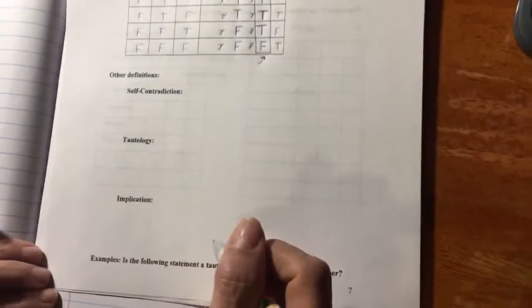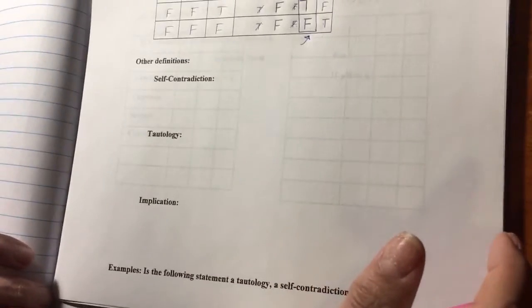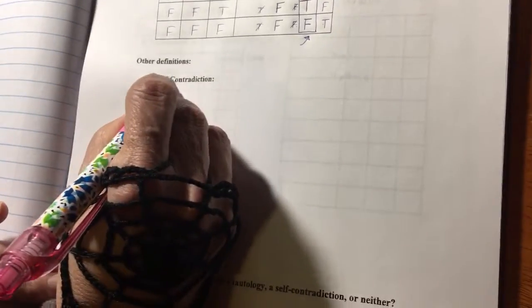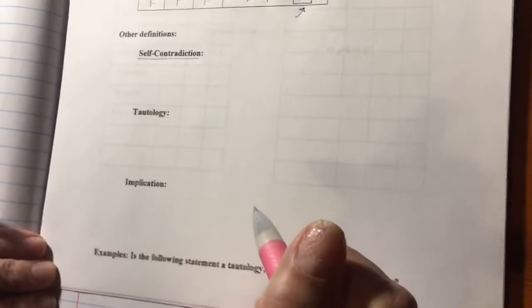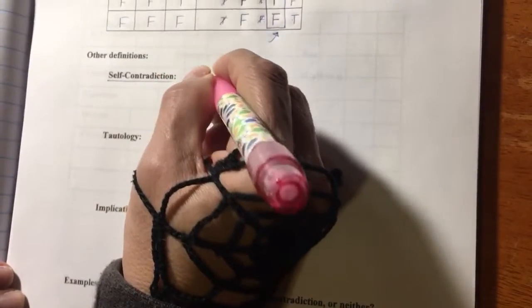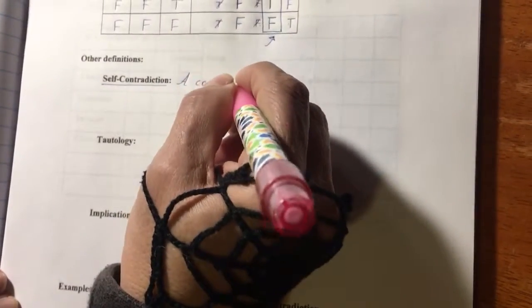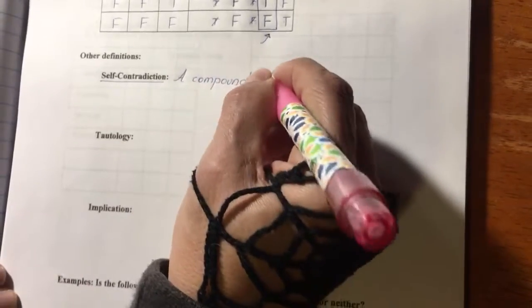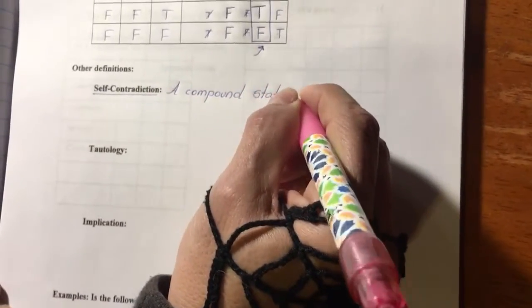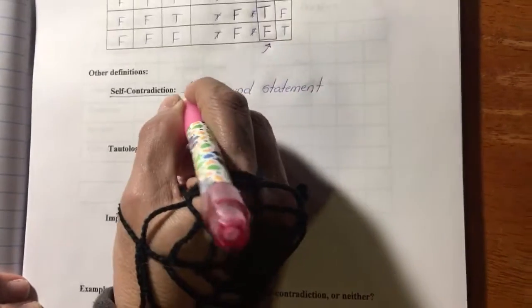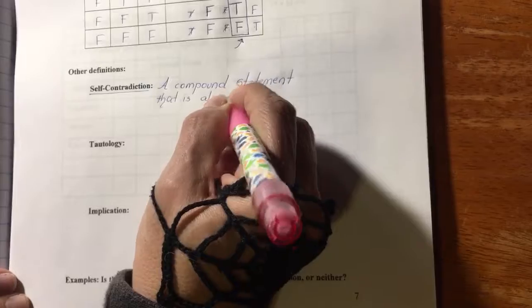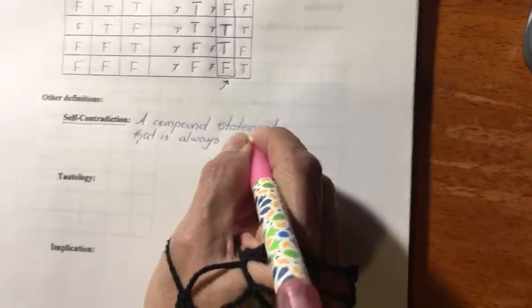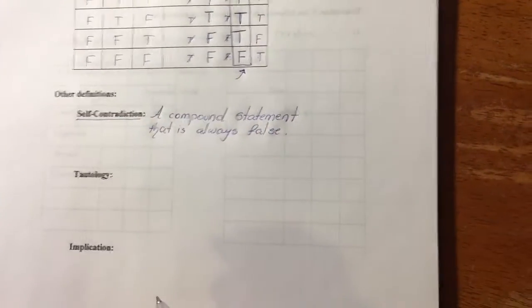There are three more definitions that I would like to discuss with you. Self-contradiction. Self-contradiction is a compound statement that is always false. This is one of the definitions that might show up on your test in the definition portion of your test.